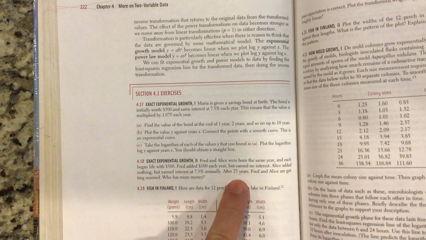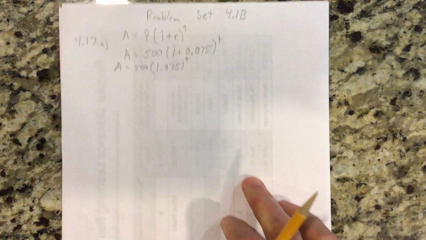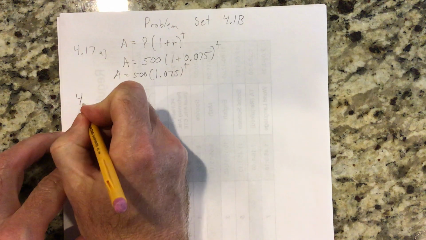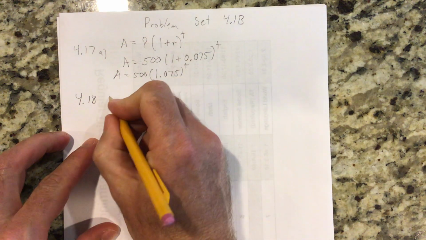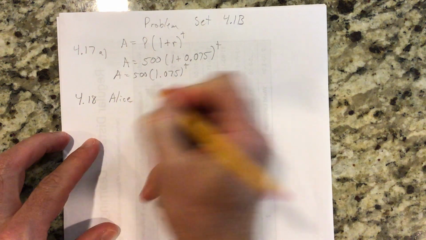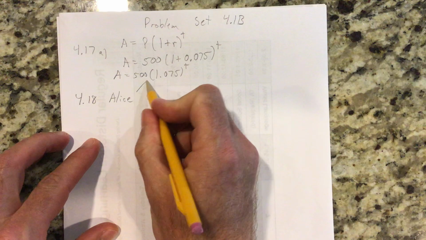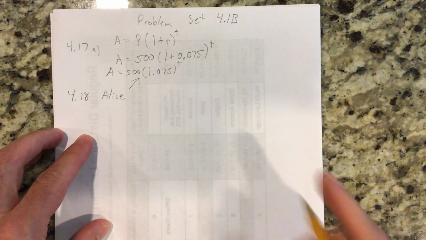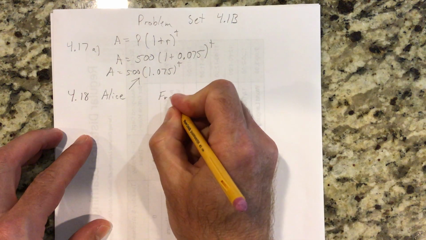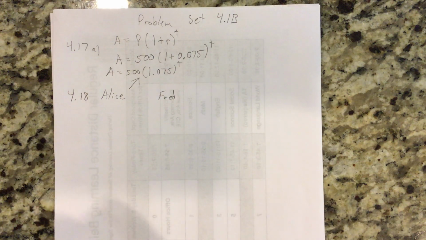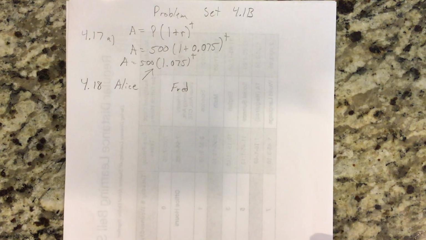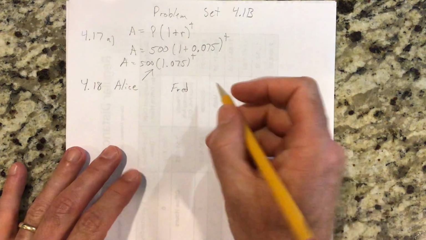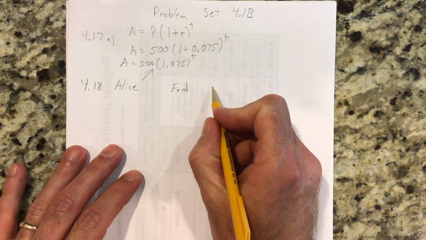It's just to go out 25 years. Well, we already have Alice's in our calculator. That's right there. Now Fred apparently doesn't trust institutions to invest with, so he's just going to start with $500.